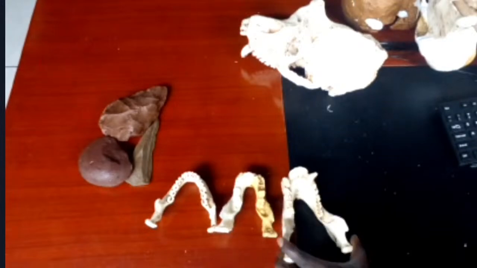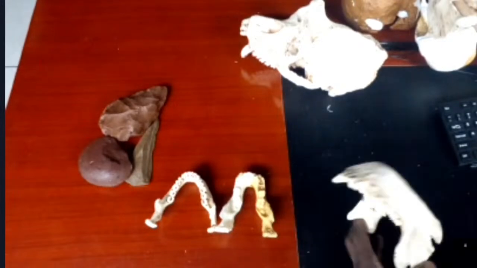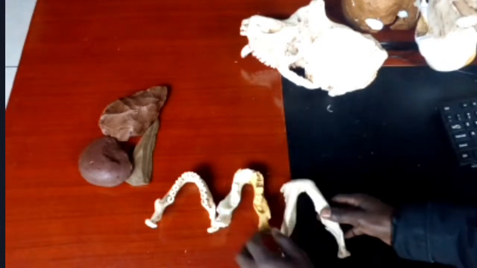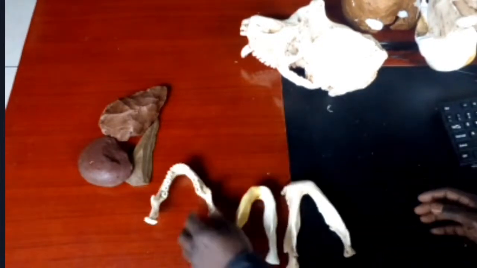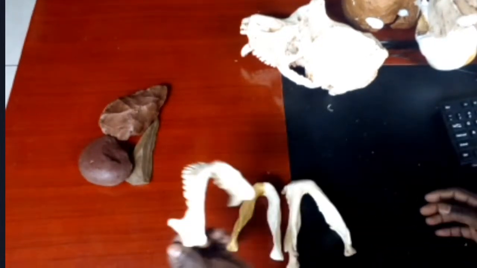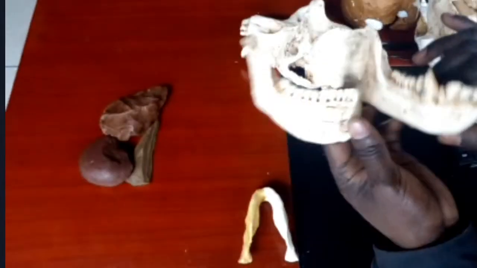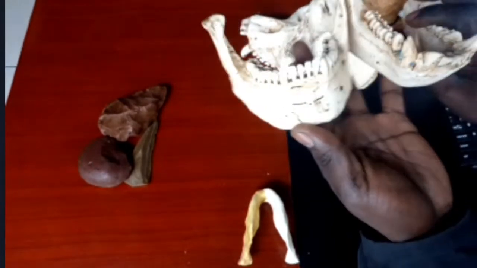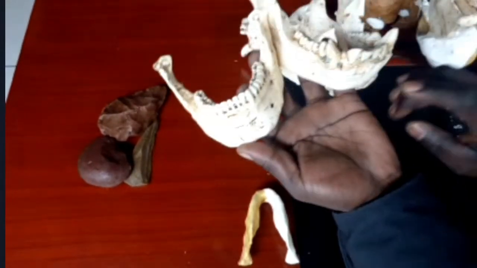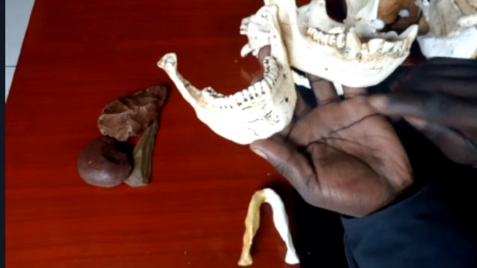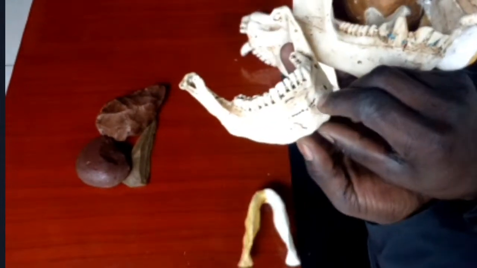Do we talk about the chin being developed? How do we see that the chin is developed? Let me show you. The chin is not developed. Check. This one doesn't have a chin. This protruding part is what you call the chin.